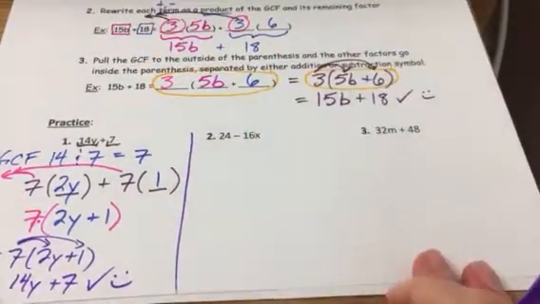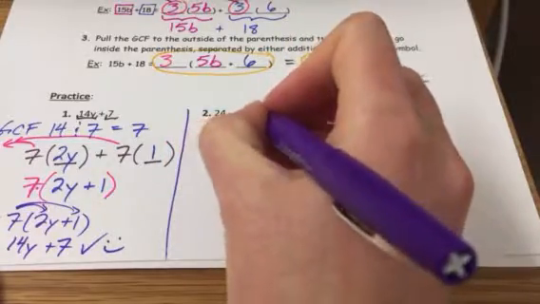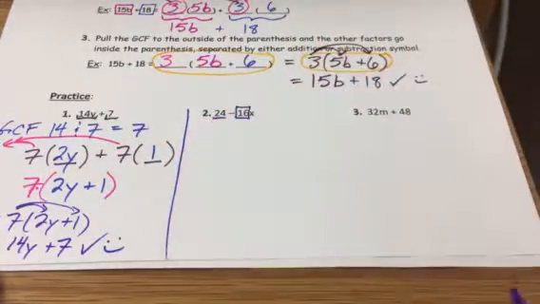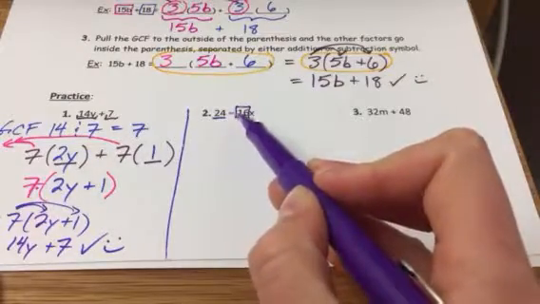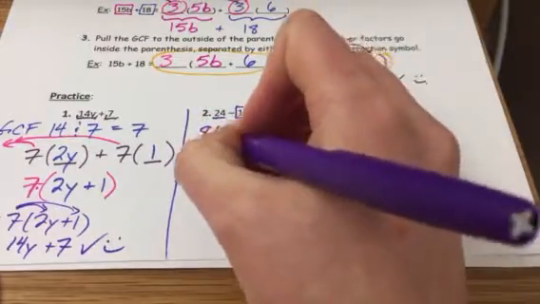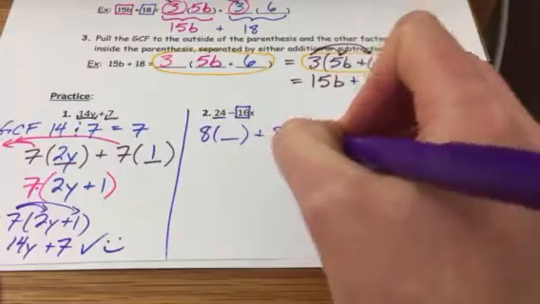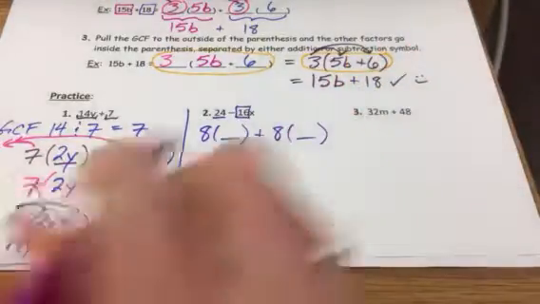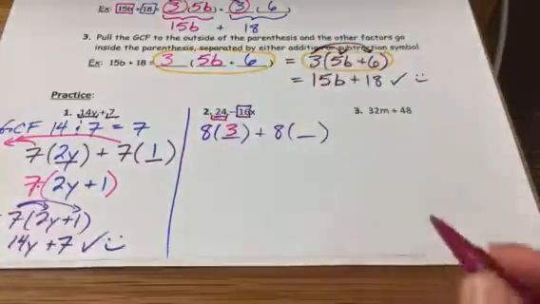So I'm going to look at 24 and 16. I know it's 24 minus 16x, but we really care about the coefficient. Between 24 and 16, my greatest common factor is 8. So I'm going to write this as 8 times something plus 8 times something. Now I need this to be equivalent to 24. Well, it's going to be 8 times 3.